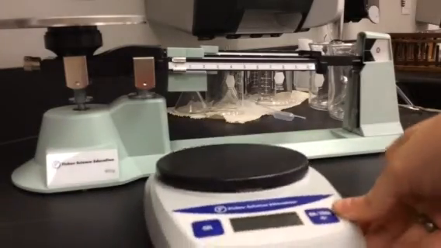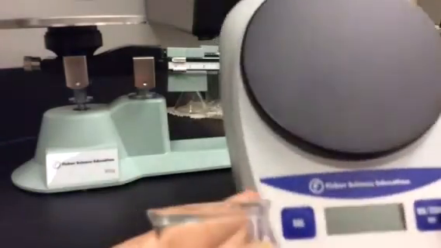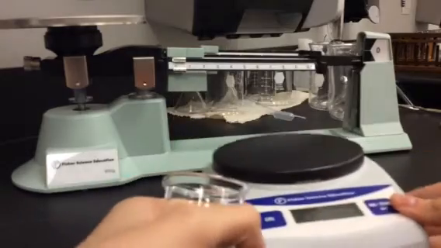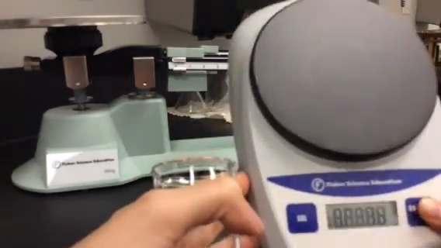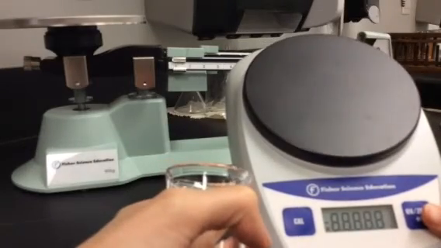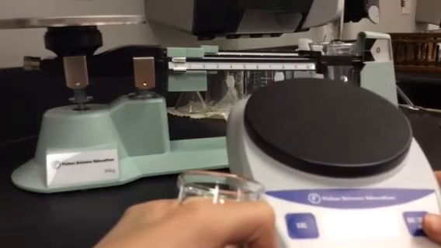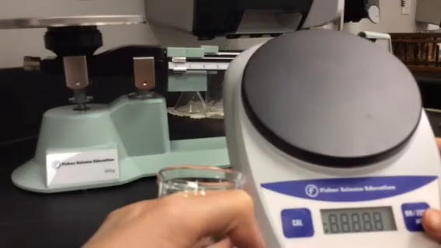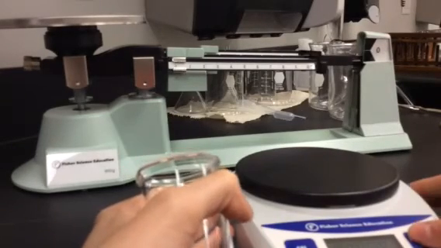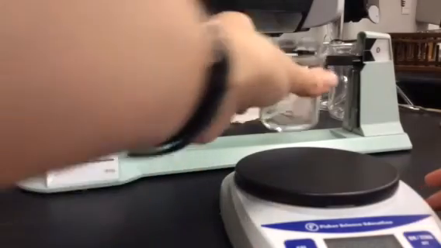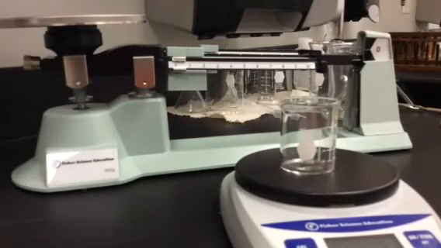Now, we also have electronic balances like this. We'll use these occasionally when they work. And let's see what our electronic balance says about this beaker.